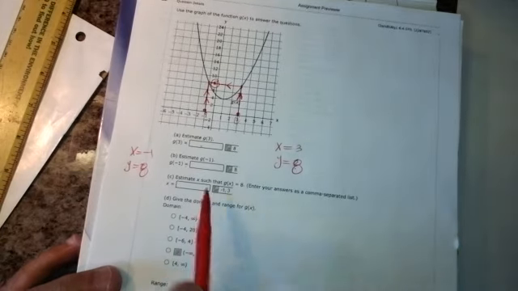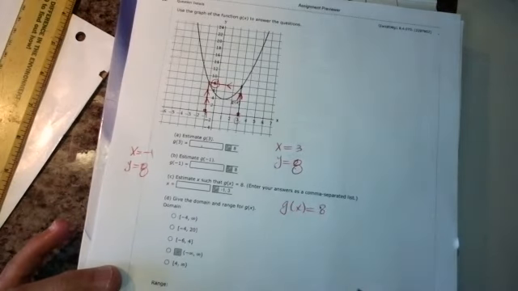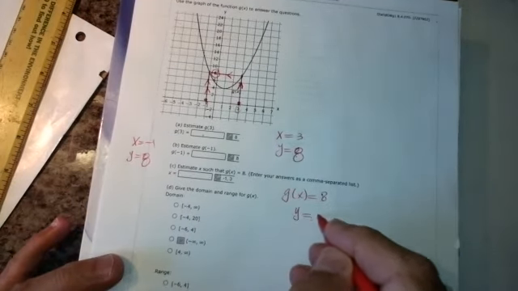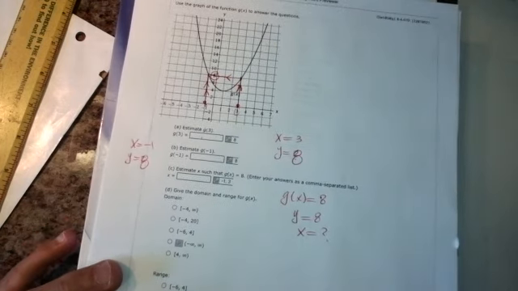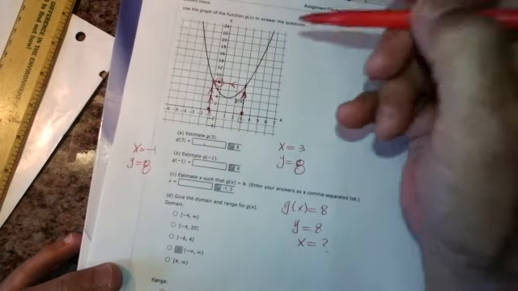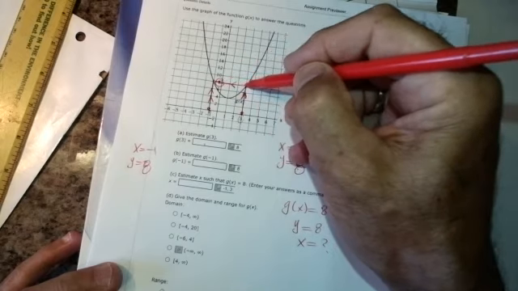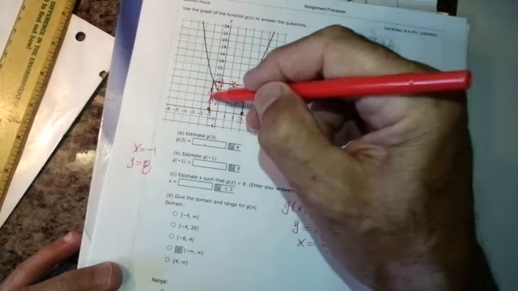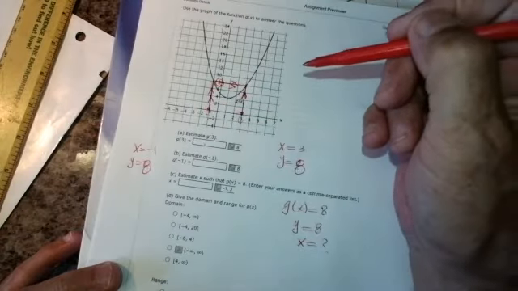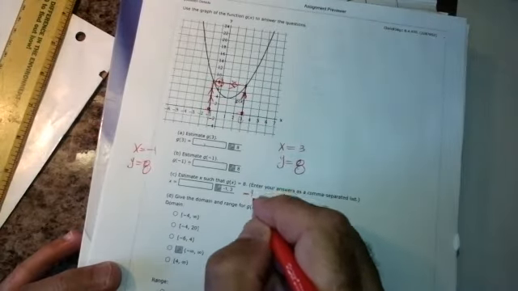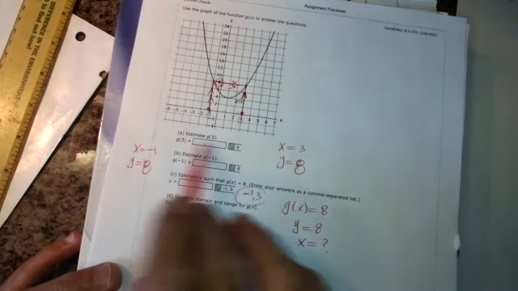Part C, g of x is 8. What does g of x mean? It means y is 8, find x value. Now y is 8. Okay, where is y equal 8? It's right here, right? What is the x value? You go to the right, to the left, go down. These two, 3 and -1. -1 and 3, because both of these x's have the same y.